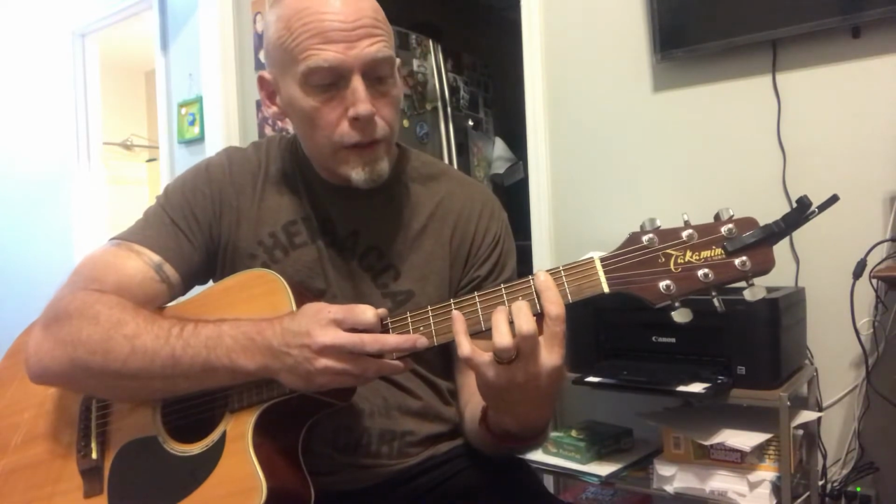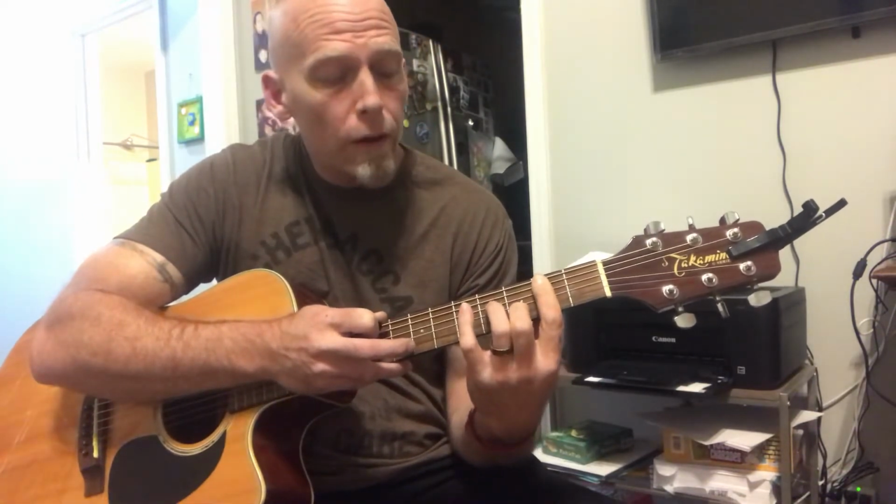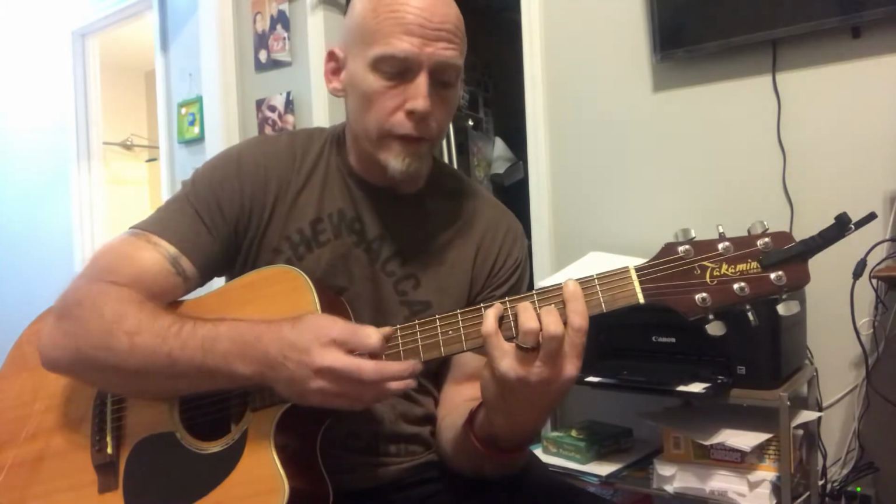Use your 2nd finger on the 3rd fret of the 2nd string, your ring finger on the 4th fret on the 4th string, and your pinky on the 5th fret on the 5th string.